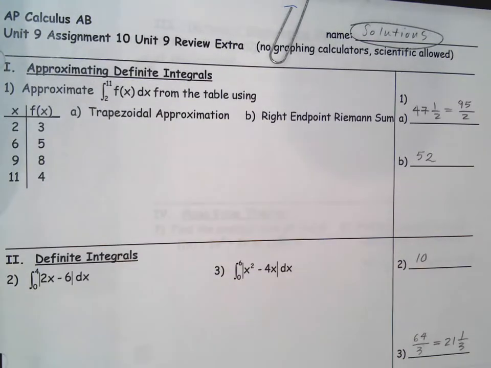AP Calculus AB, Unit 9, Day 10, Unit 9 Review Extra.